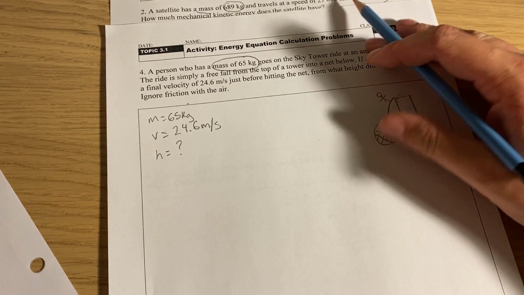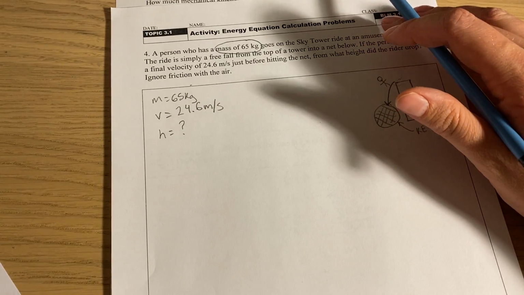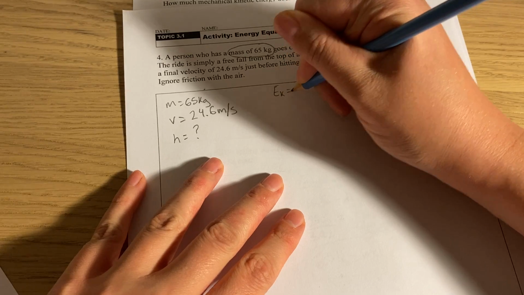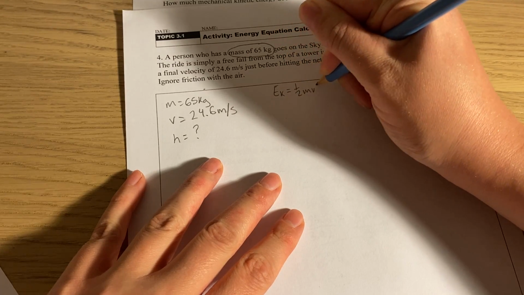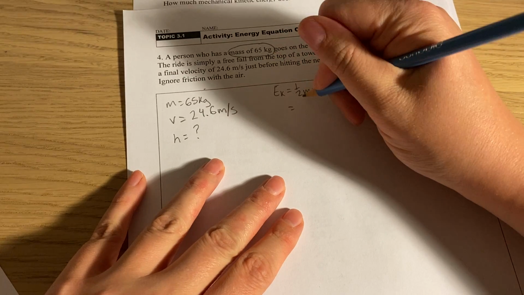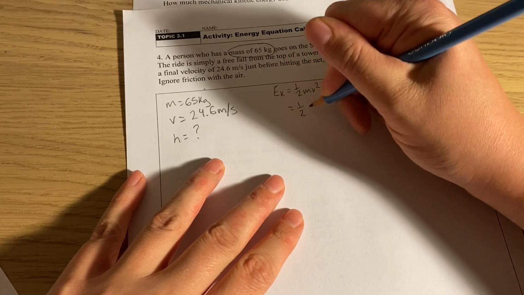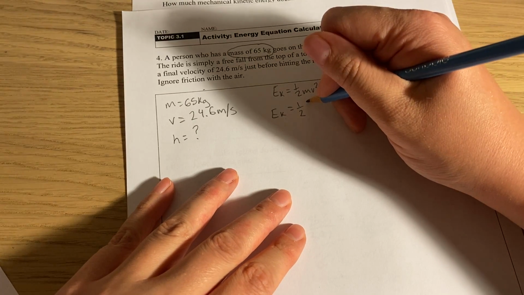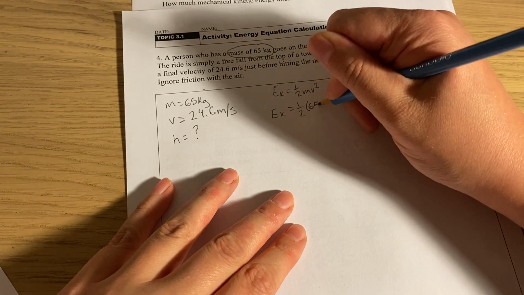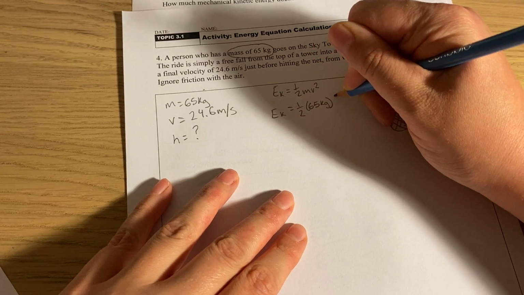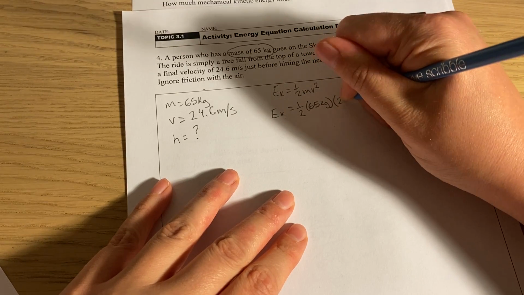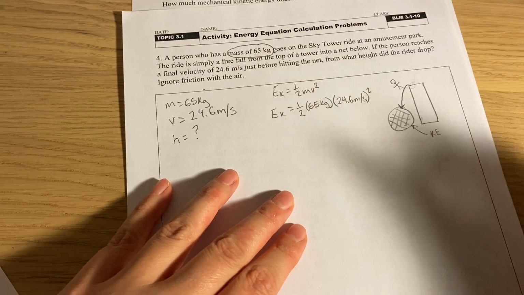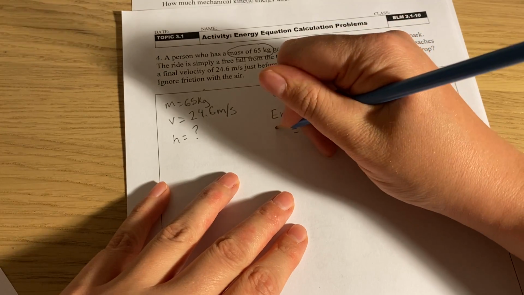So first thing we're going to do is calculate the mechanical kinetic energy. So the equation for that is EK equals 1/2 mv squared. And my EK is going to equal, we're substituting now, 1/2 the mass, 65 kilograms, times 24.6 meters per second squared. Okay, that's a pretty straightforward one.